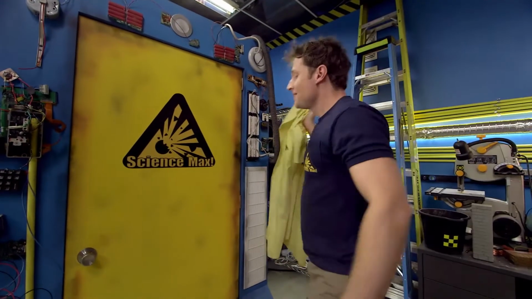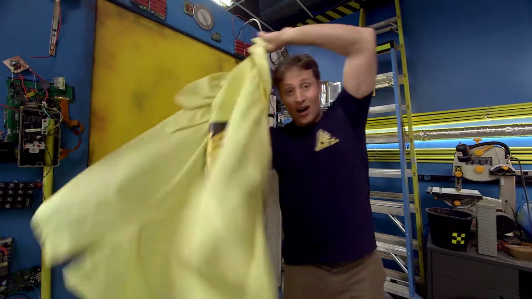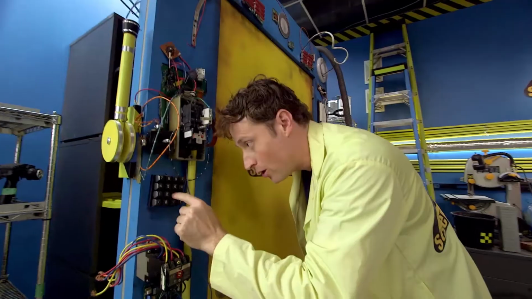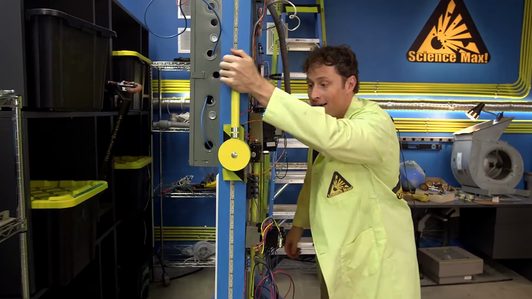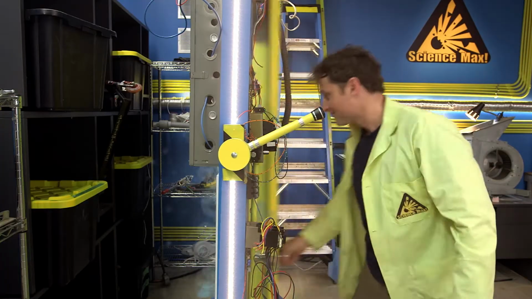And of course, this isn't Science Max, experiments at large, if we don't max it out. So that's right, we're gonna make a giant paper airplane. I'm going to the Ontario Science Centre to do just that.